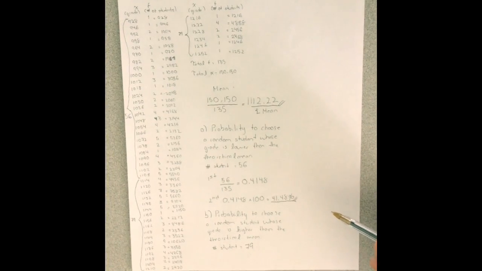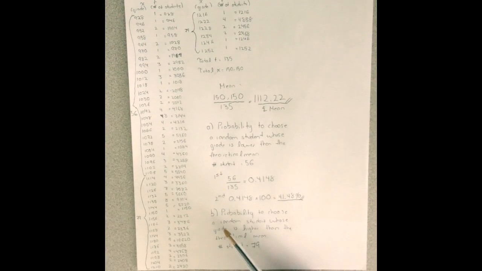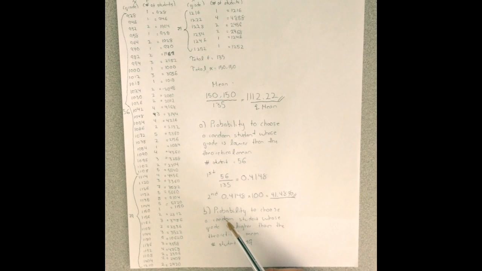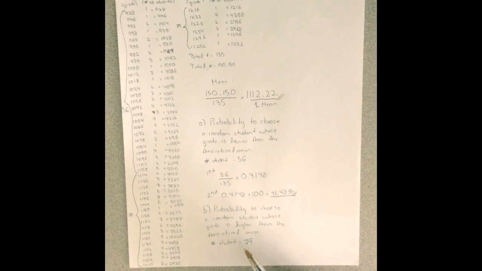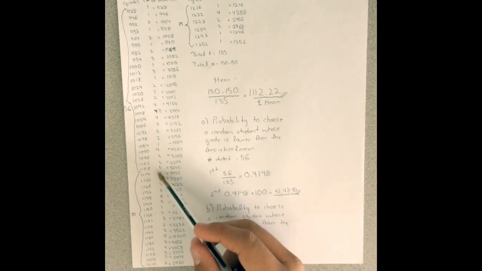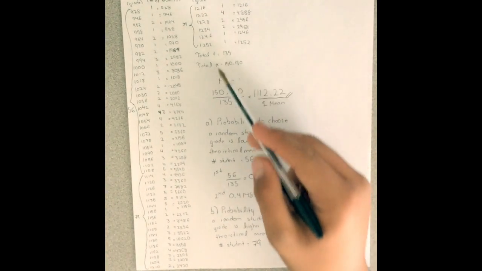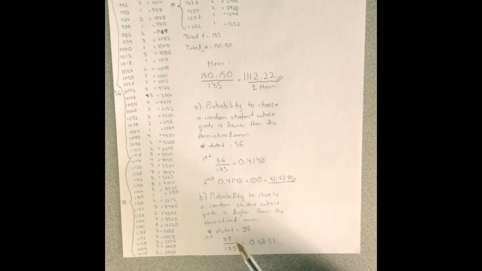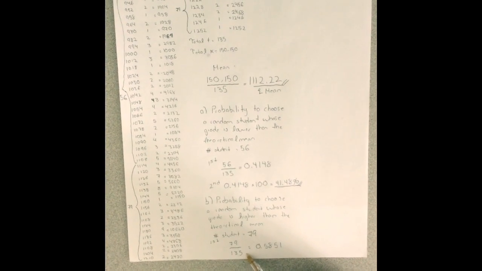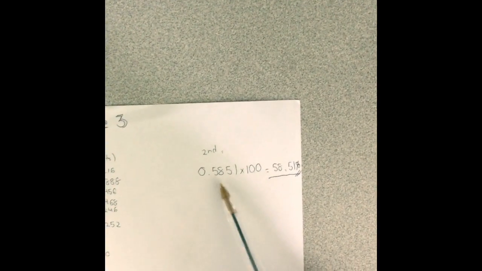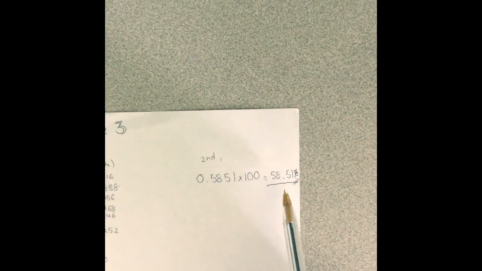For problem B, we will do exactly the same but with different conditions. Problem B asks us for the probability to choose a random student whose grade is higher than the theoretical mean. The number of students that respect this condition is 79. So, first we divide 79 over 135, since 79 is the restriction value and 135 is the total of the universe. Then, the result we multiply by 100 to obtain the percentage. That will be our result and our answer.